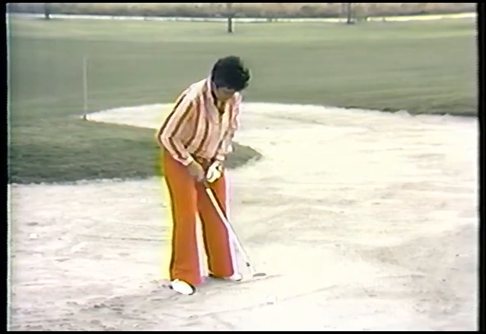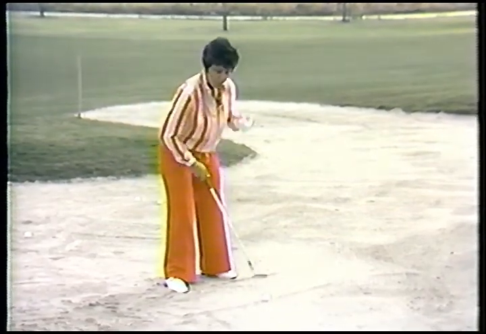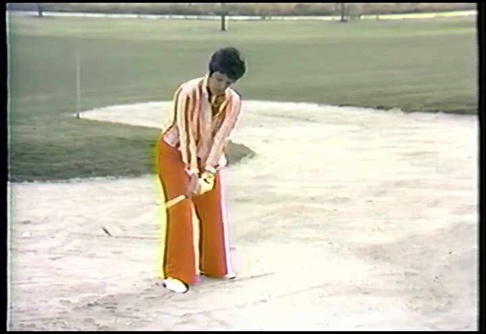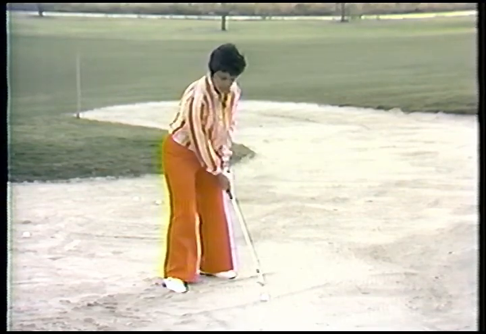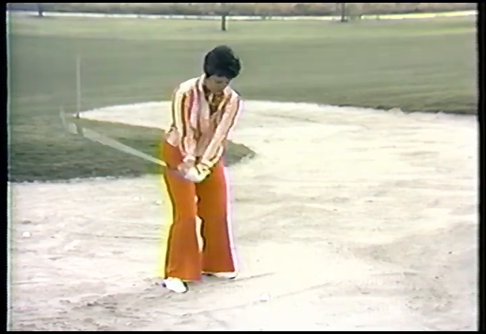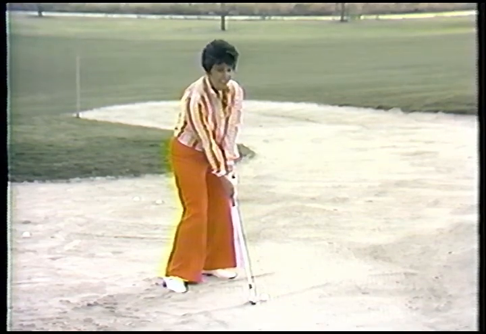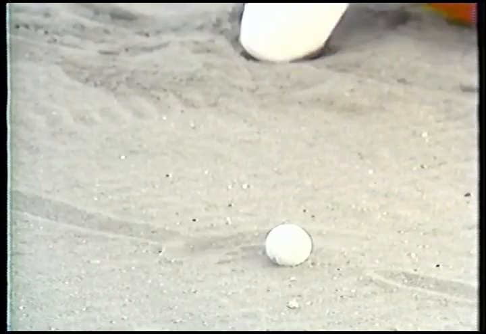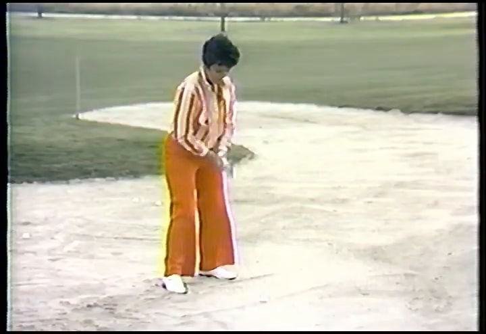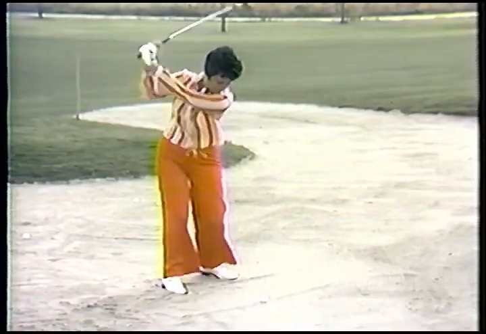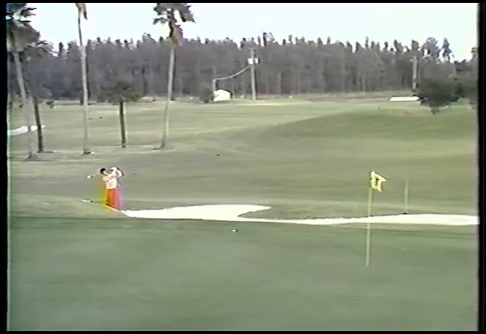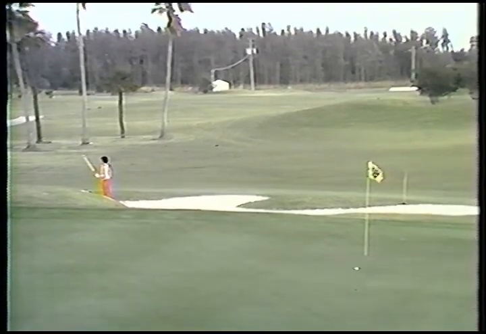So you want to open the stance all the way up with the body position, swing across your line, have some wrist action, hit behind the ball, think of that champagne theory, and then follow through. Keep that champagne in that glass.